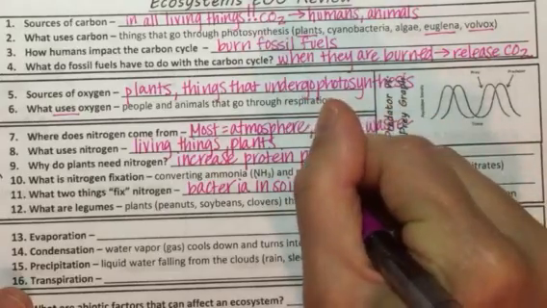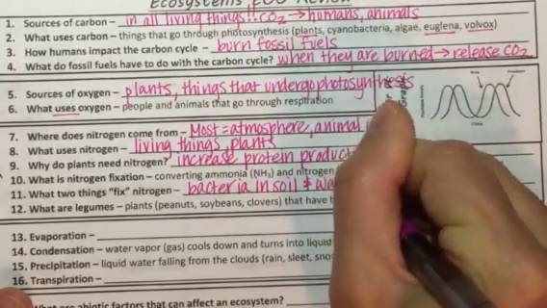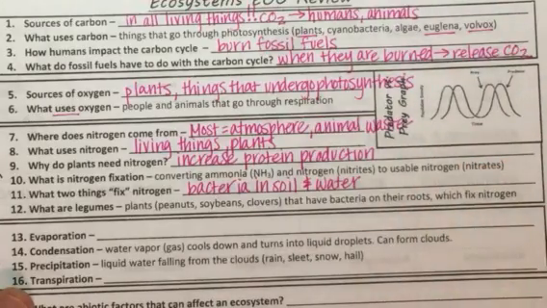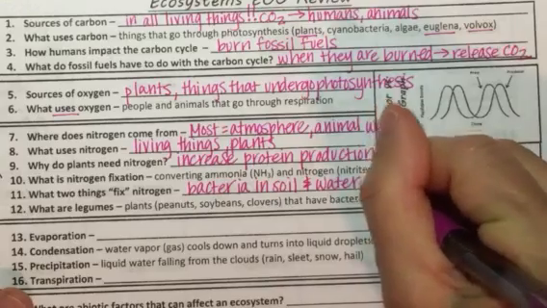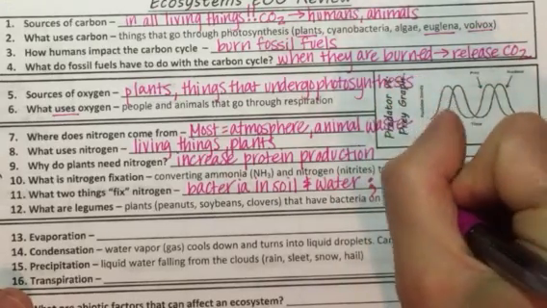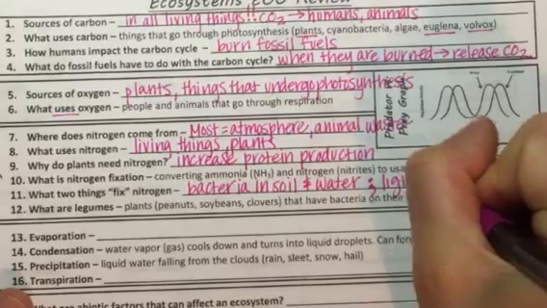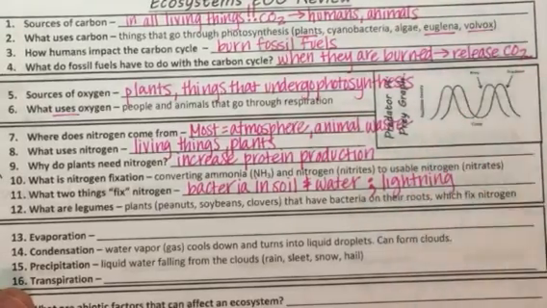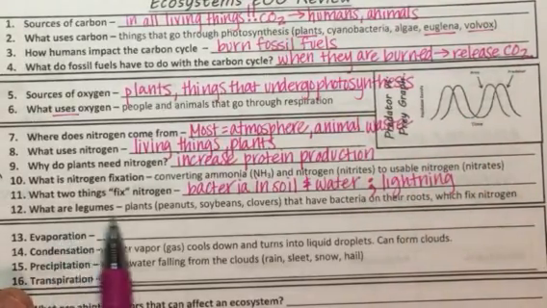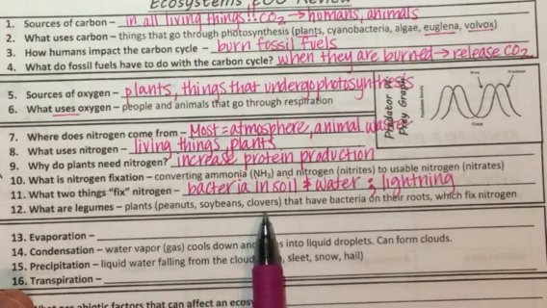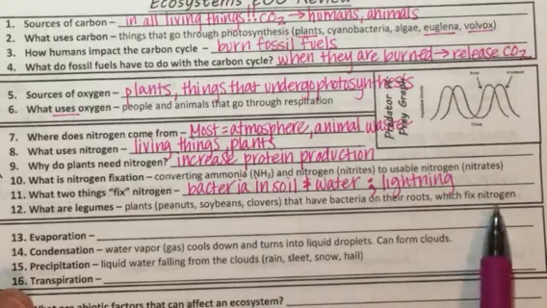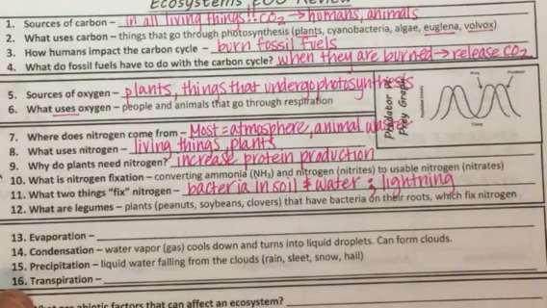Bacteria can also be in water, so blue-green bacteria. And then also another source of nitrogen fixation is lightning. What are legumes? So legumes are on plant roots, and they are peanuts, soybeans, clovers, and they also help fix nitrogen.